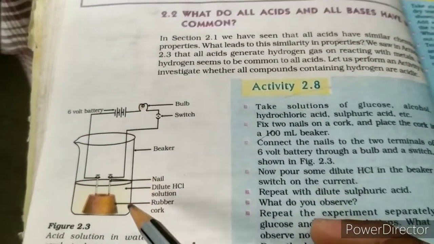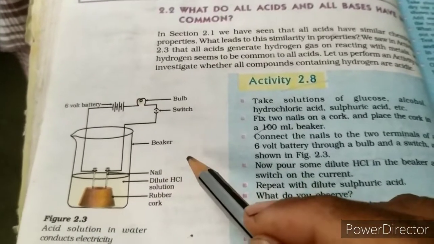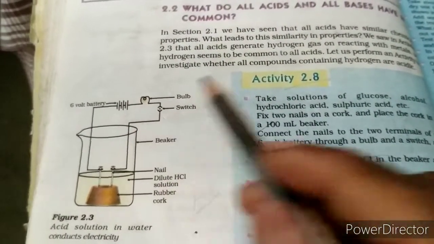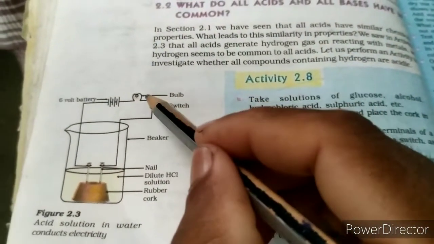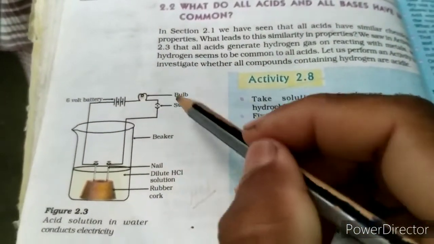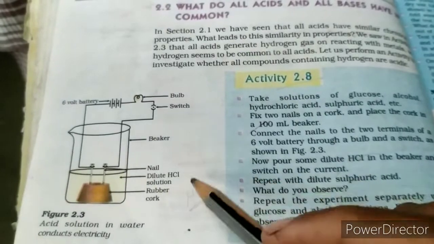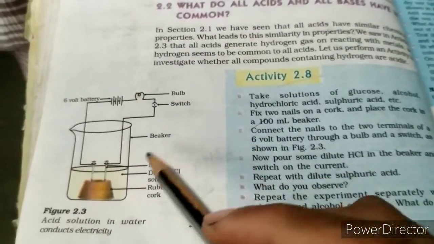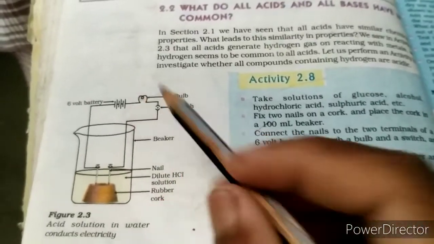Now we fill it with acids. First HCl, and when we apply the switch, we observe that the bulb will glow. When we change to nitric acid, HNO3, it is also found that the bulb will glow.